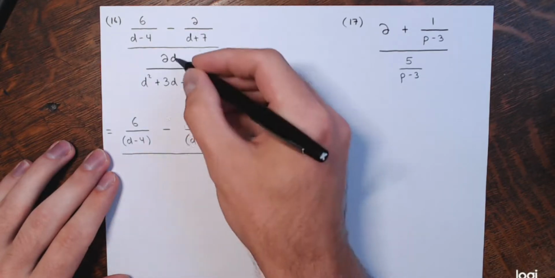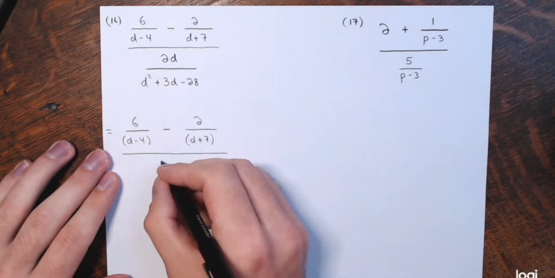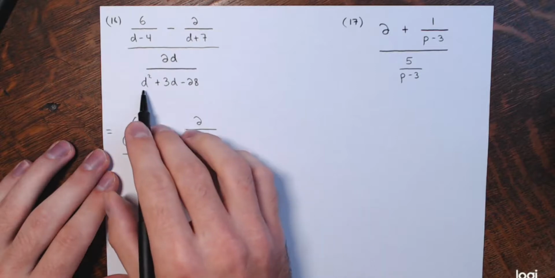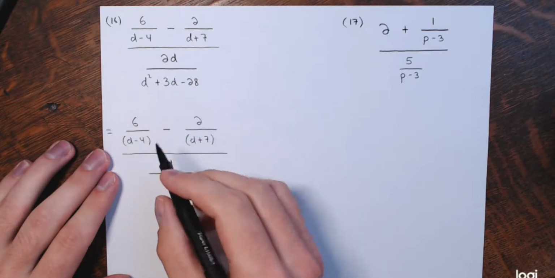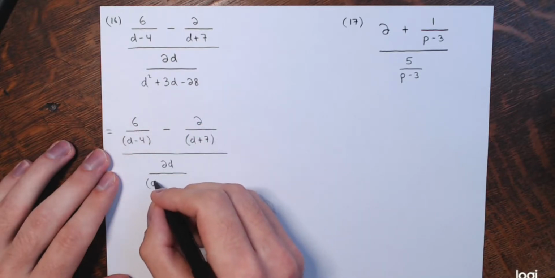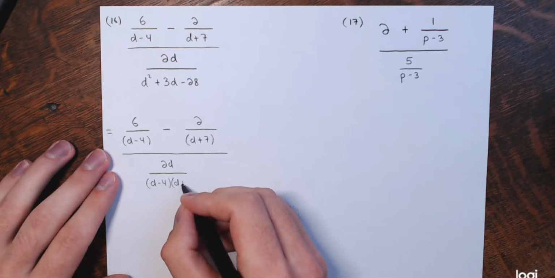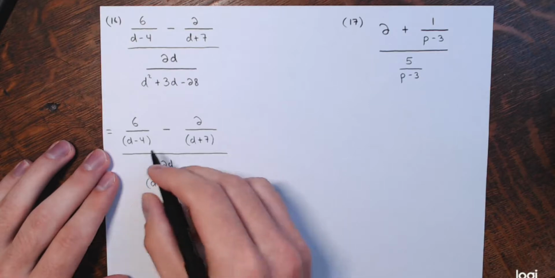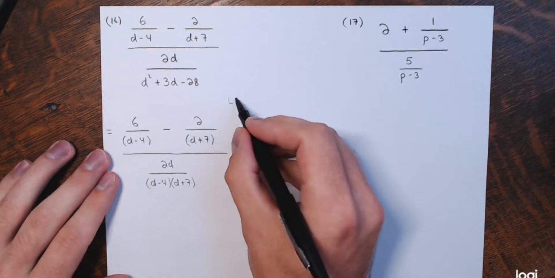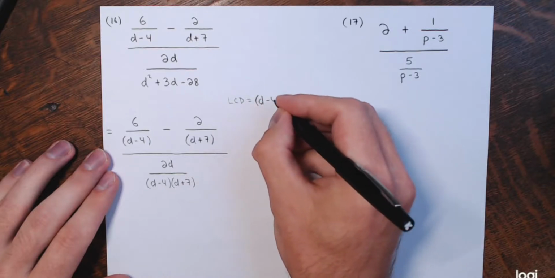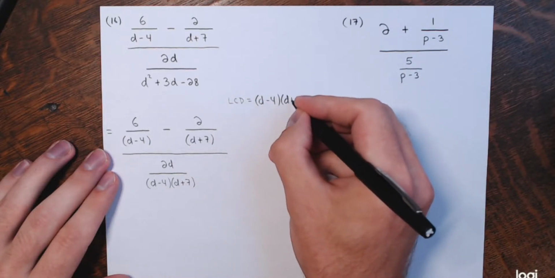Then the denominator has the fraction 2d over, and then d squared plus 3d minus 28. That would factor to d minus 4 times d plus 7. So once again, I'm hoping it's obvious what the LCD is here. After looking at all these factored denominators, it would just be d minus 4 times d plus 7.